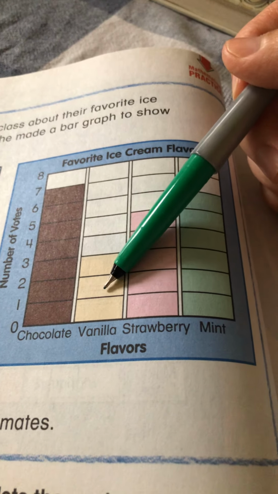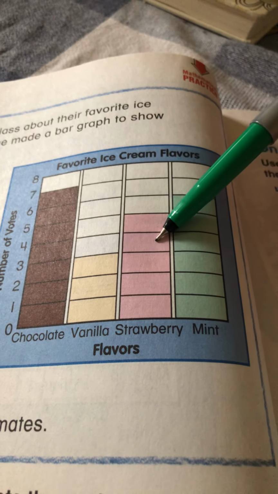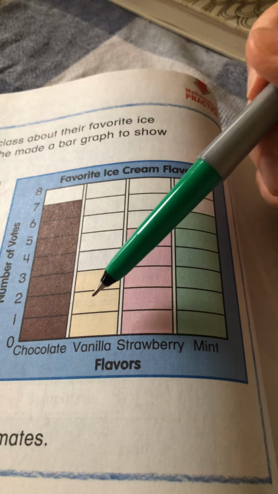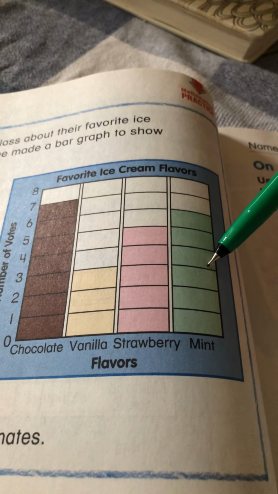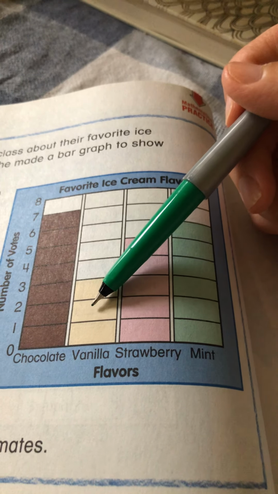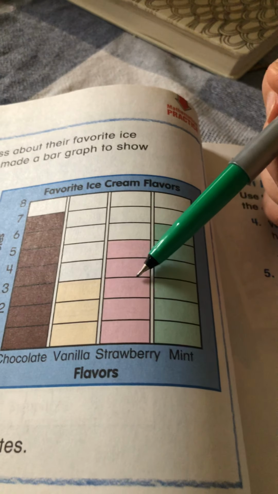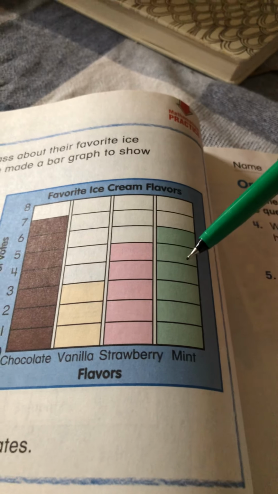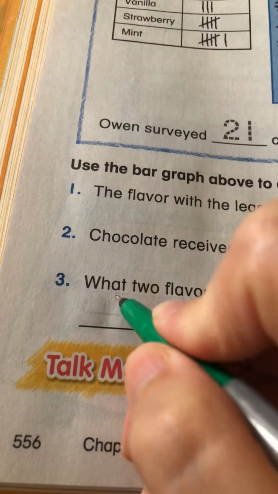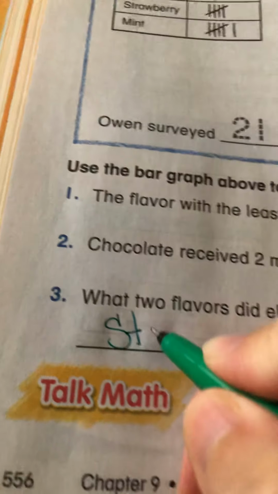Then vanilla is 3. 3 plus 5 is 8, so it can't be vanilla and strawberry. If I add vanilla and mint, mint is 6, and vanilla is 3. 3 plus 6 is 9. That can't be right. So what if I go here? Strawberry is 5, and mint is 6. 5 plus 6 is 11. So on the bottom line, you write strawberry and mint.